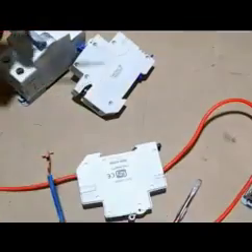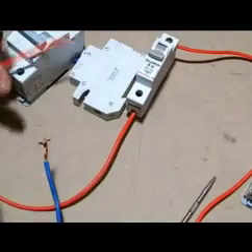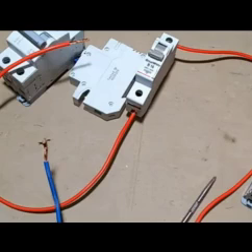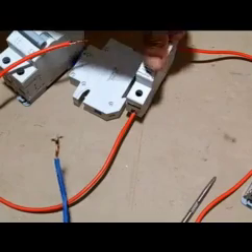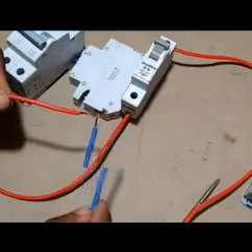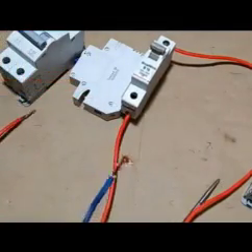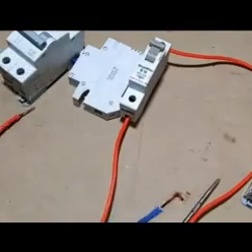Let's see what happens in the bidirectional MCB when we trigger short circuit protection. You can see this MCB is operating.